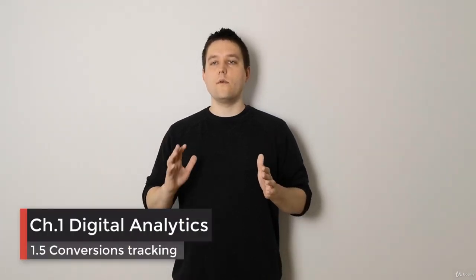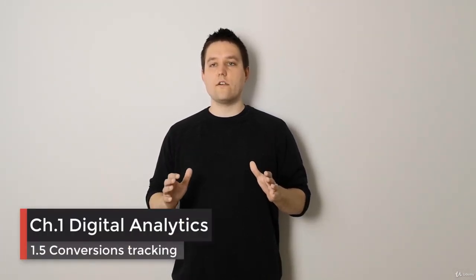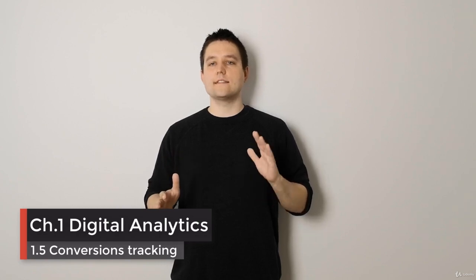Conversion is a situation when a visitor to your site takes an action you care about. It can be buying a product, sending out a contact form, or even spending more than 2 minutes on your blog post. First step in tracking conversion is to create goals. Goals are something you want to achieve. Basically, your conversion.